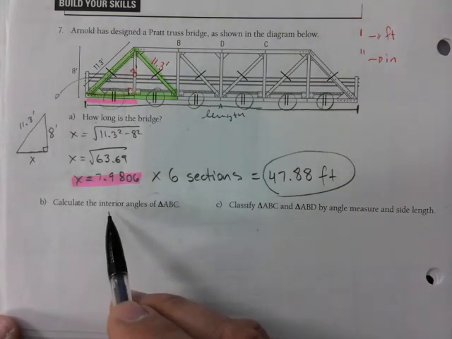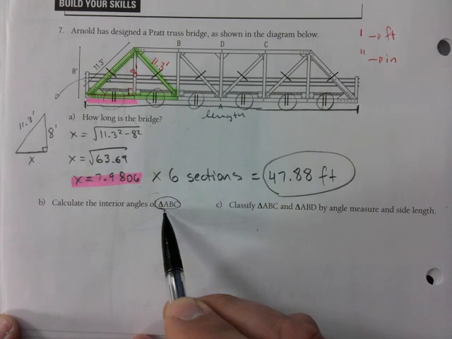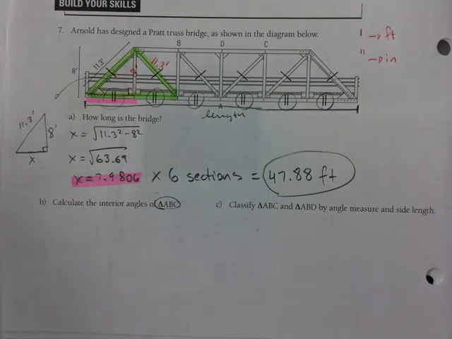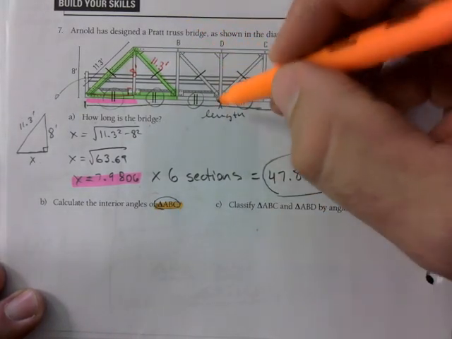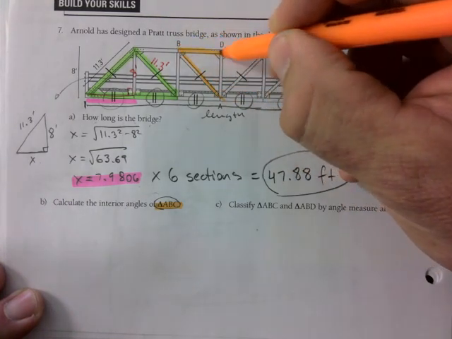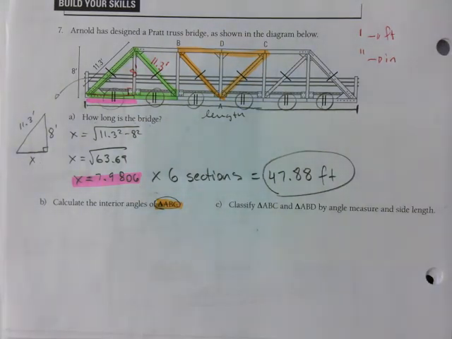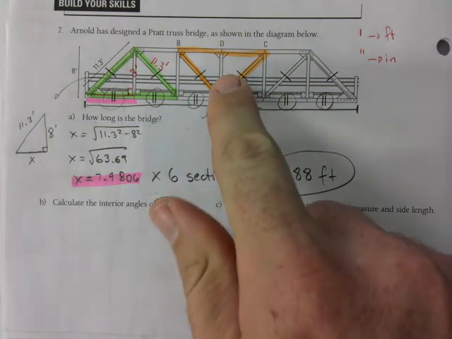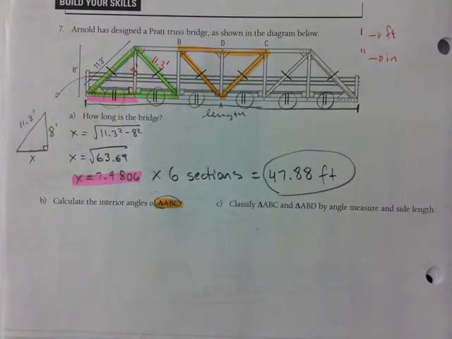Okay. Calculate the interior angles of triangle ABC. Where is triangle ABC? If you have a different highlighter, right? A, B, C, it's this one here. Okay, that's the one that's being talked about. But you would have to agree that these are the same, right? It's just flipped upside down, right? The pattern continues. Anybody do the work there?